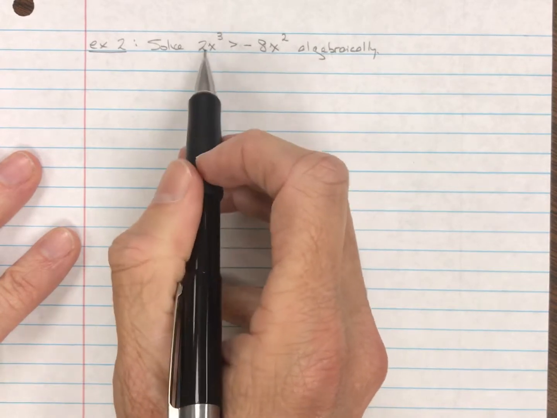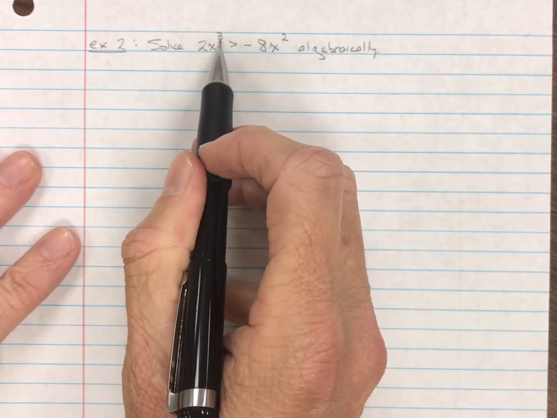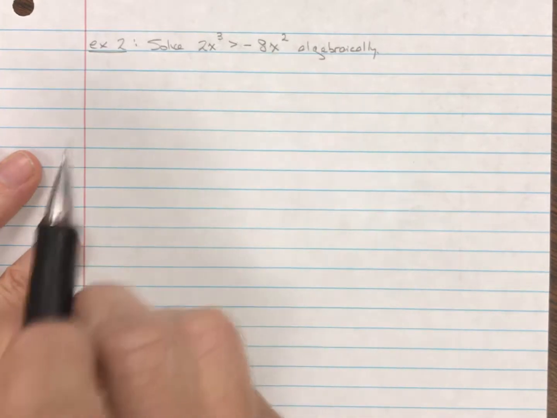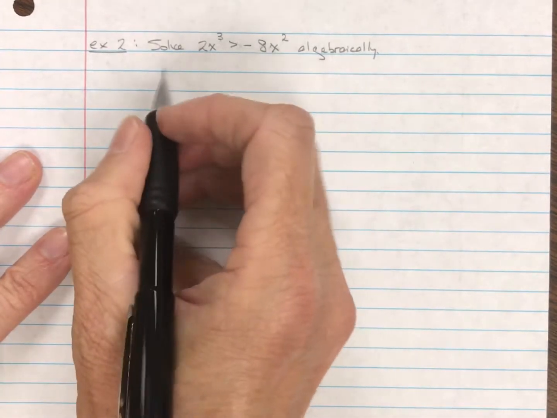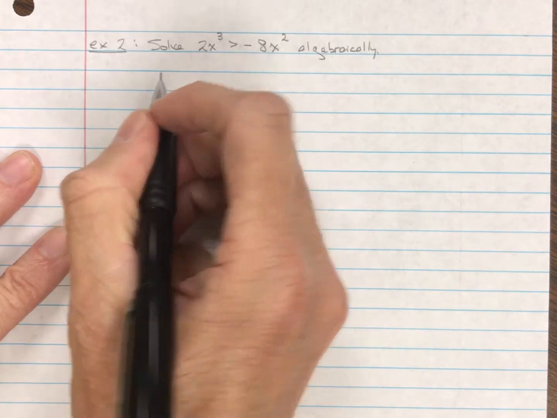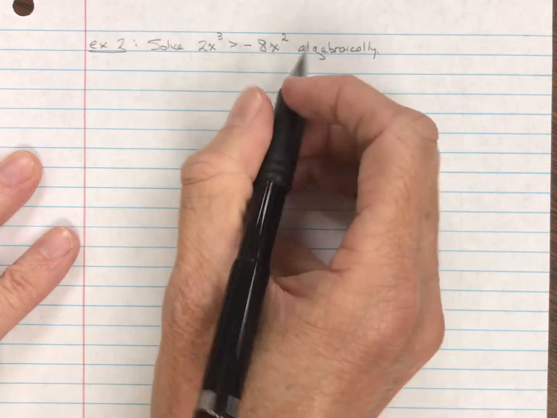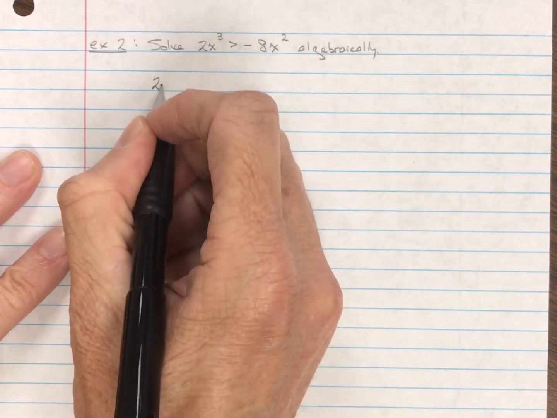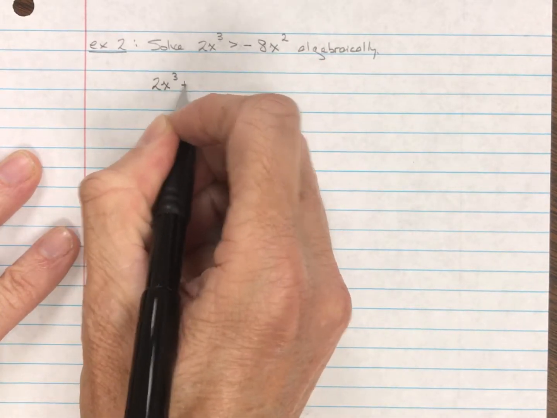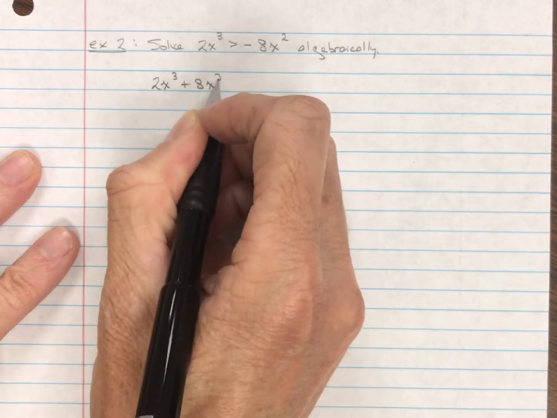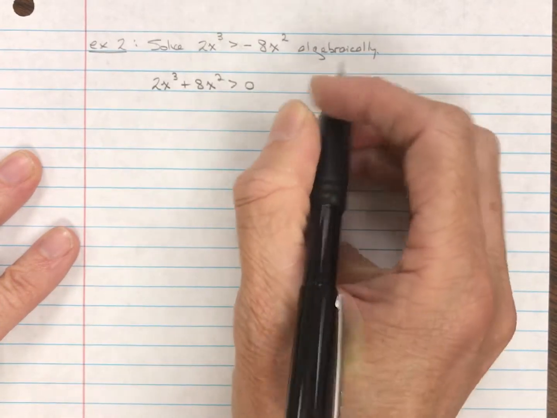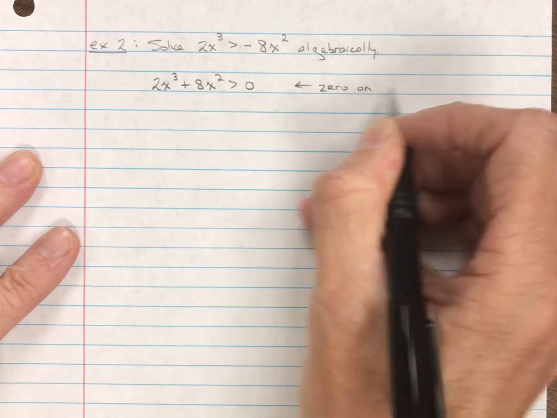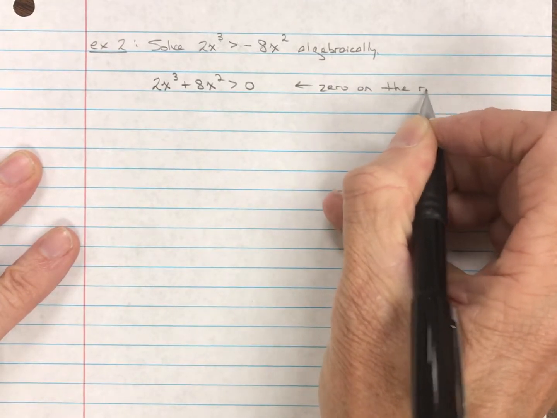Okay, 2x cubed. When is 2x cubed, a third degree polynomial, greater than negative 8x squared, the second degree polynomial? Okay, first things first, let's rearrange it so that we have a 0 on the right side. So I'm going to add 8x squared to both sides. And now we have 0 on the right.